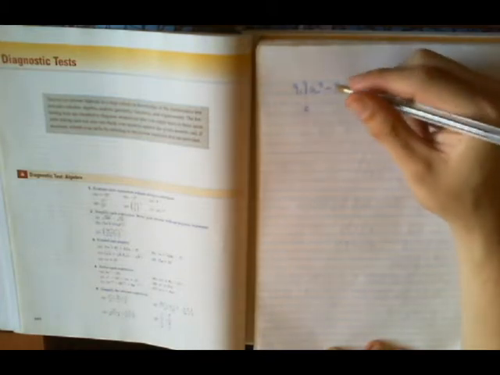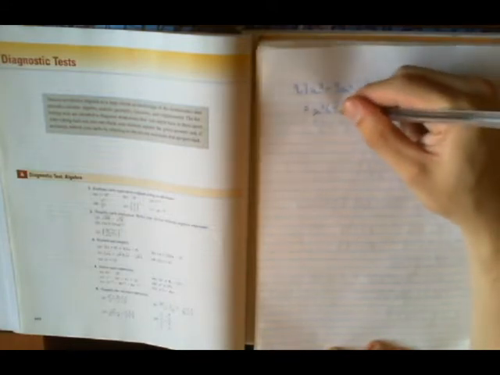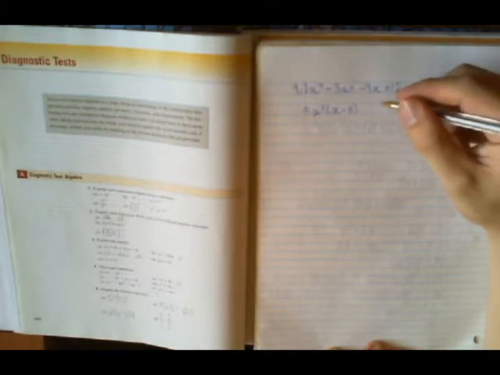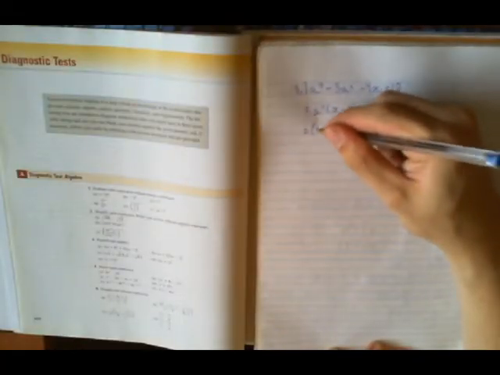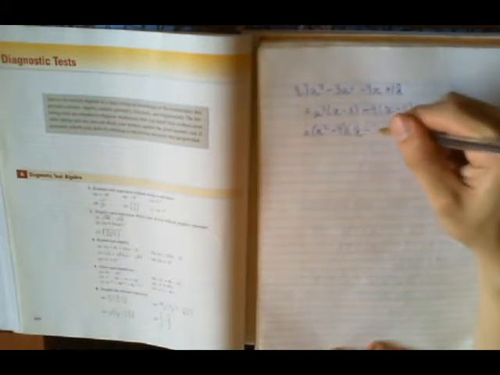So you have x squared times x minus 3, and then you have negative 4 times x minus 3. So you know it's going to be x squared minus 4 times x minus 3. That's pretty easy.